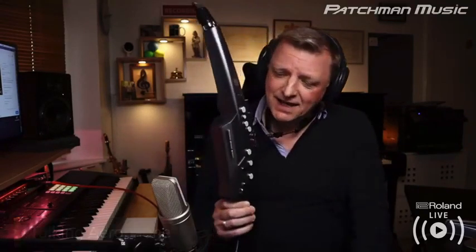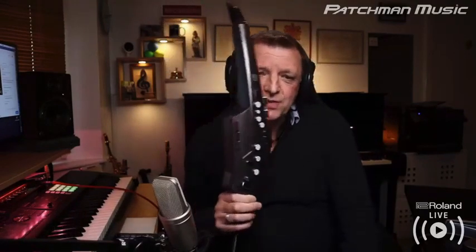And those settings for the breath and for the bite are adjustable in the app, so they can pretty much suit most players' styles. The other thing about the AE-10 is, of all of the instruments, this has the most inbuilt sounds. We have now, I think, about 128 sounds.